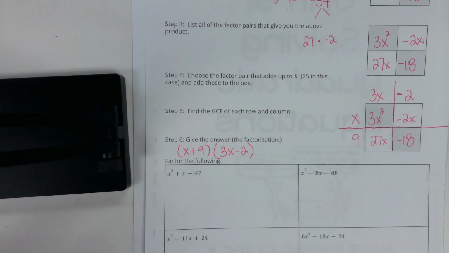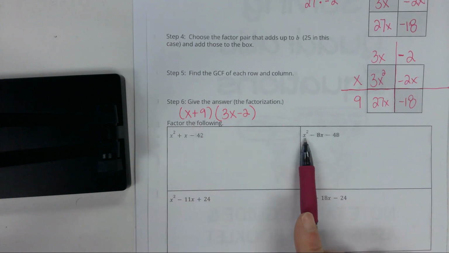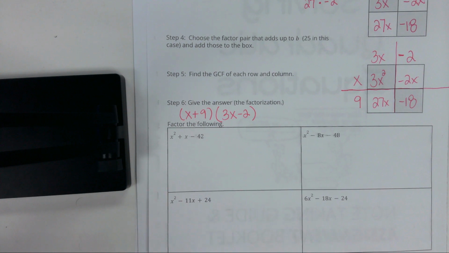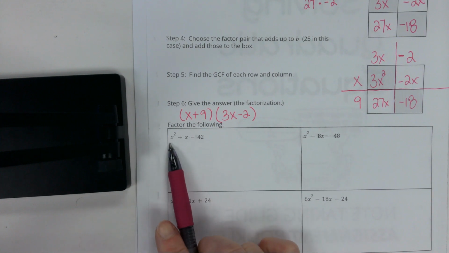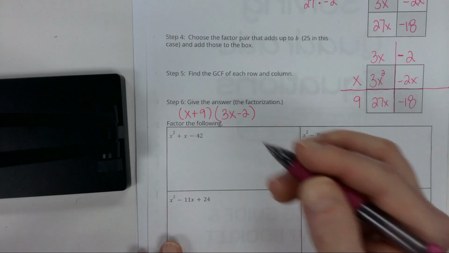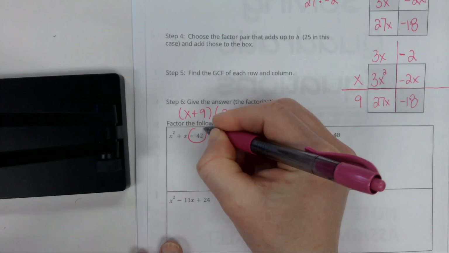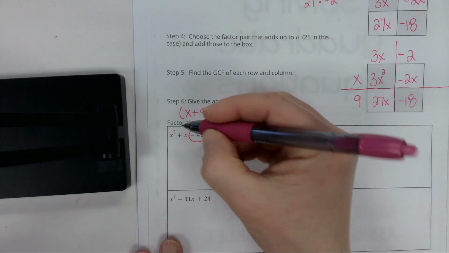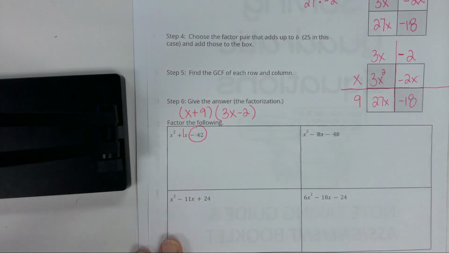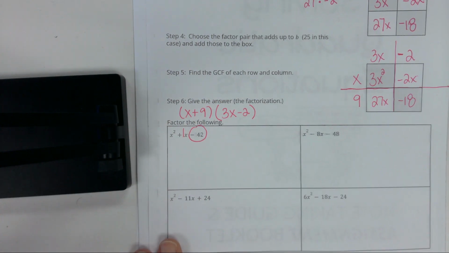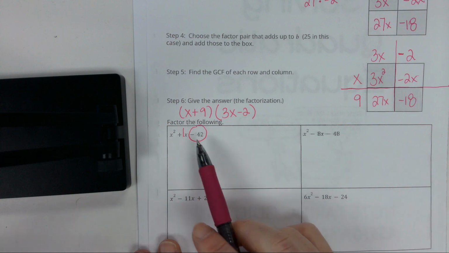You may use the box every time, but when you have a leading coefficient that's just 1, because -42 times 1 is -42, you could just go right to listing the factors of -42 that add up to 1. You can skip the box. Anybody know that? What are the factors of -42? 6 and 7.